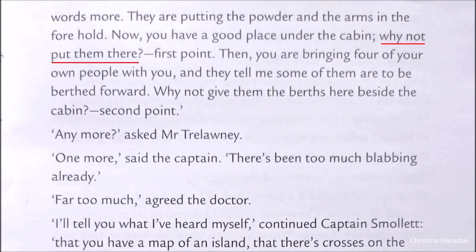Second point. They were bringing 4 of their own people with them, and they told him some of them were to be berthed forward. Why not give them the berths there beside the cabin? And the third point was related to the map. Now, already the idle or thoughtless talking had been done, so the captain had kept this matter aside.